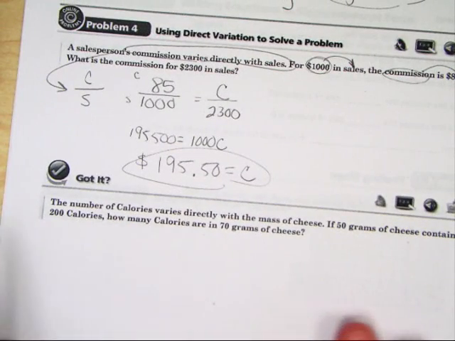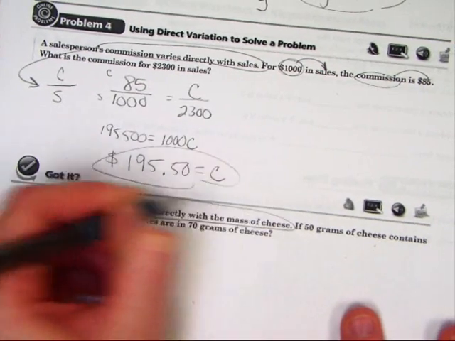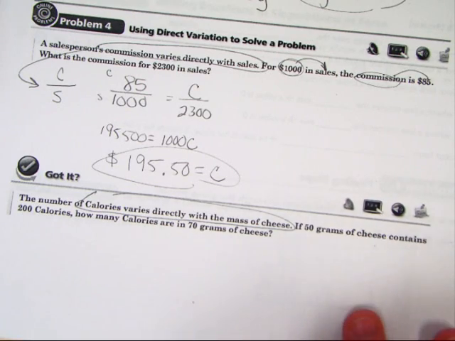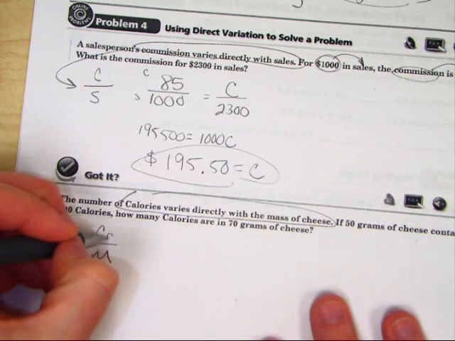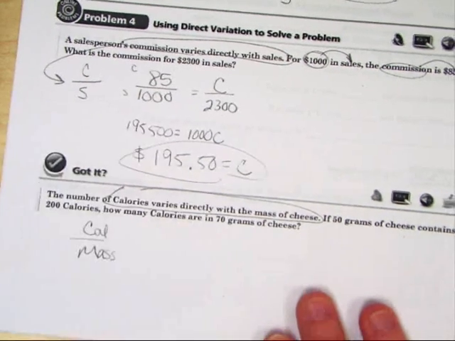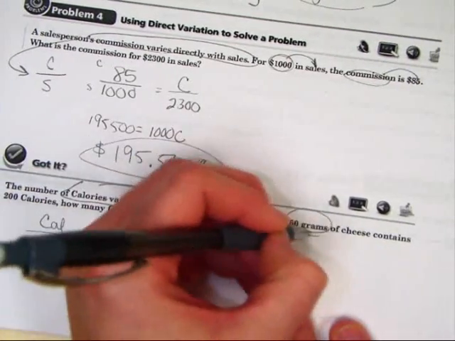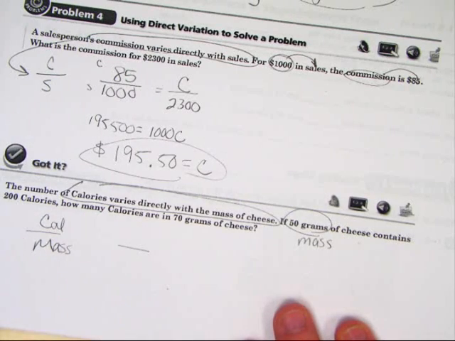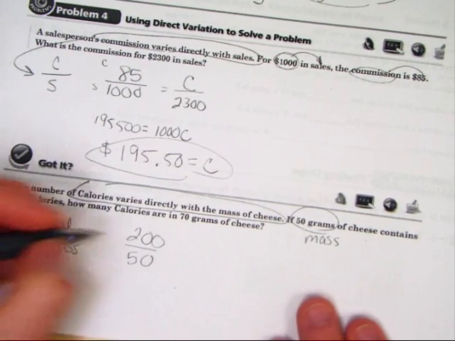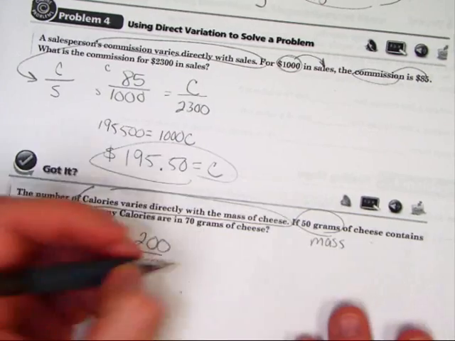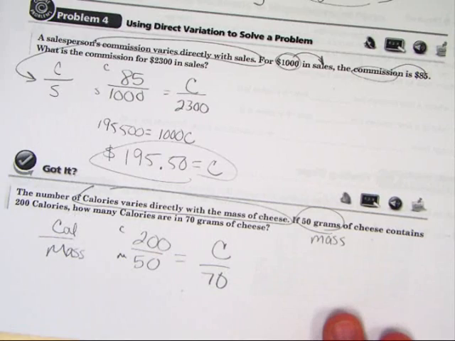It says the number of calories varies directly with the mass of a cheese. That's right. The more you eat, the more calories you're going to have. If you don't eat anything, you're not going to have any calories. So calories varies with mass. Again, that's calories and mass, just so you don't get confused with the C. Calories over mass. 50 grams is a mass, so I'm going to put that on the bottom. 50 grams of cheese contains 200 calories. Again, we're doing calories over mass. How many calories would there be if you had a mass of 70 grams?